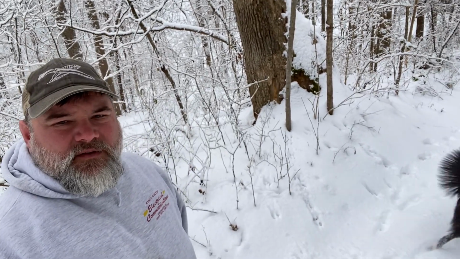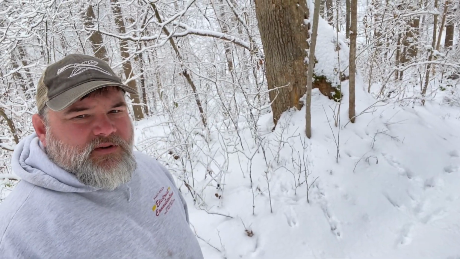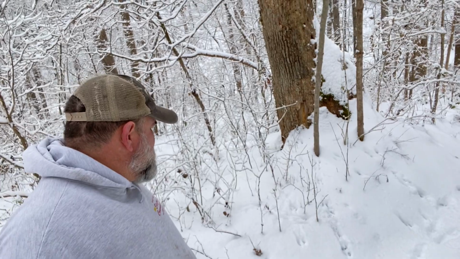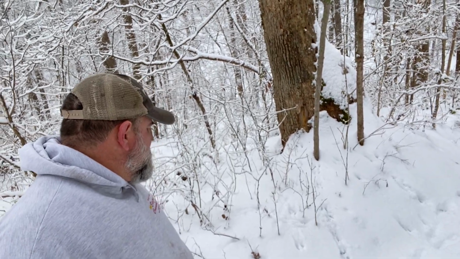So now that we've got down in here, check this out. See that big tree right there? I don't know if you can see it just on the other side of where Tracker just was. There's 1, 2, 3, 4 squirrels coming off of that tree. Probably the same one, but they're just coming off of it.